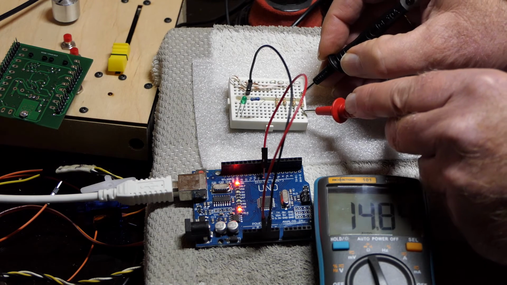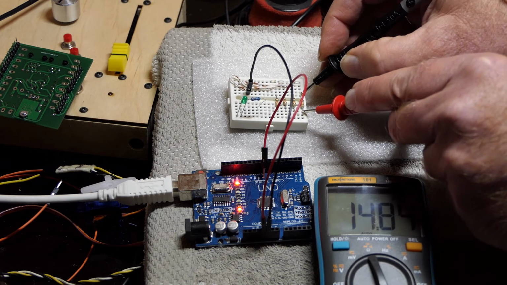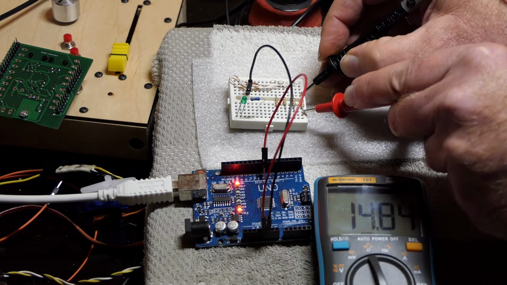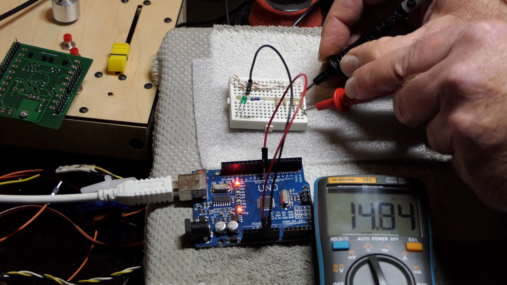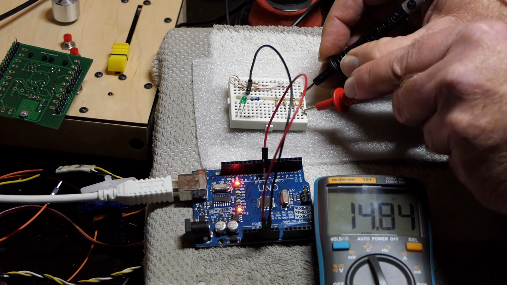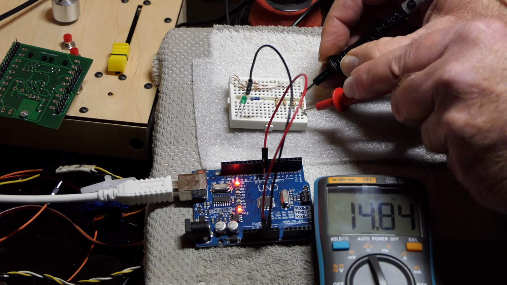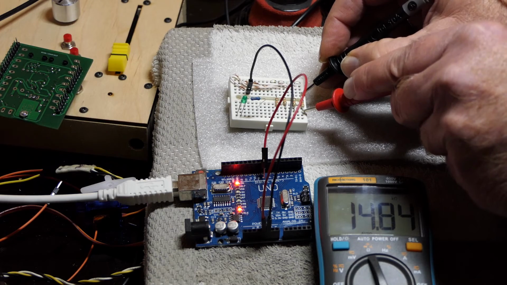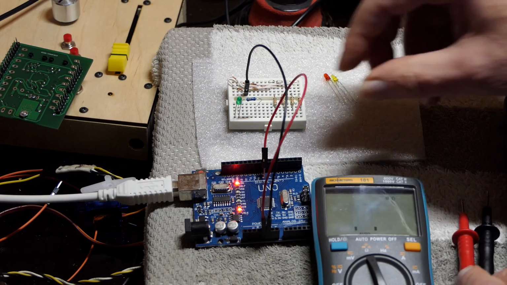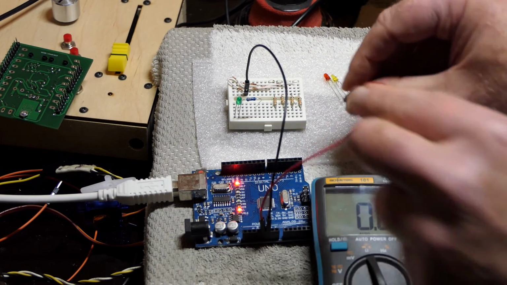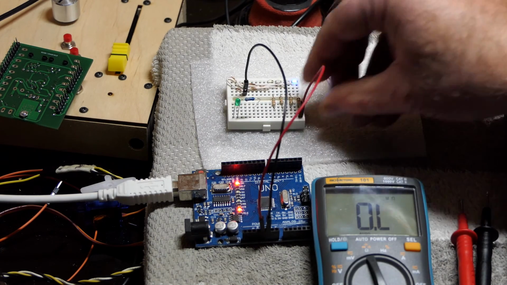These SMD LEDs have a very high brightness, and I use a 15K resistor here, so the current through these LEDs is less than say 0.1 milliamps, a very low current, and still they do show quite bright.